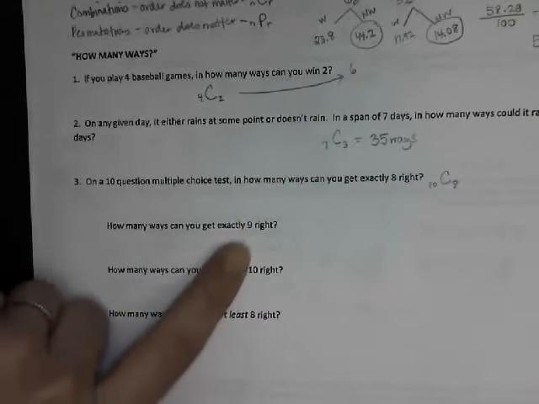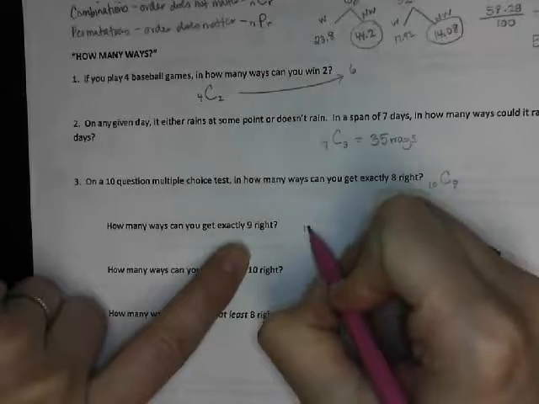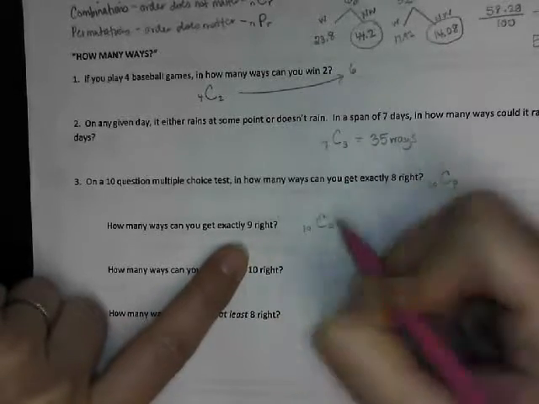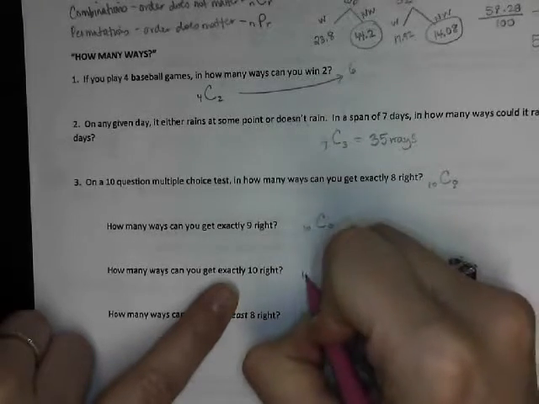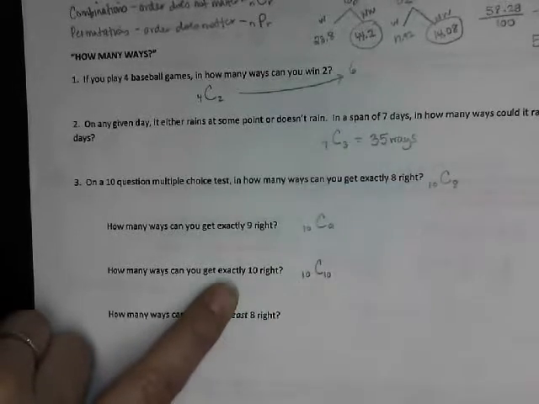And on a 10-question multiple choice test, in how many ways can you get exactly 8 right? That would be a 10, choose 8. And how many ways can you get exactly 9 right? That would be 10, choose 9. And how many ways can you get exactly 10 right? Well, that logically we should be able to come up with. If there's 10 questions, and how many ways can you get all 10 right? Well, they'd all have to be right. There's only one way to do that.